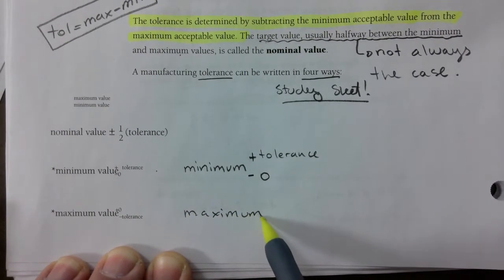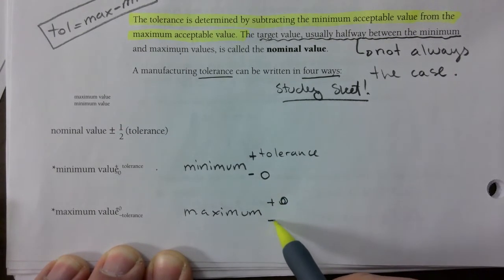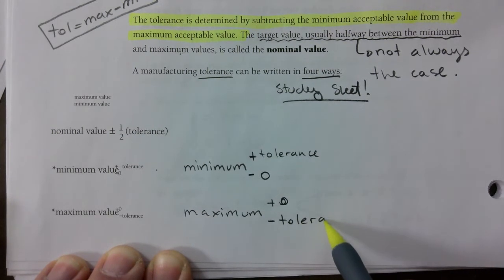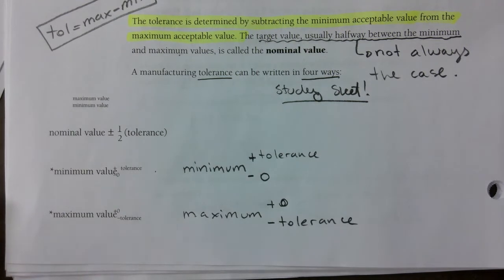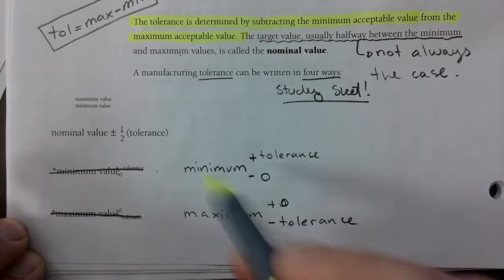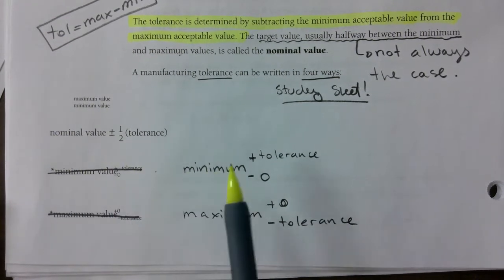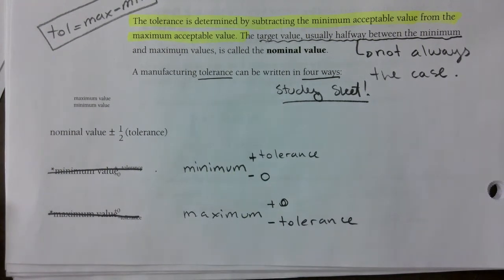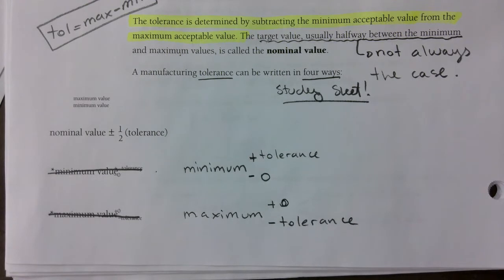Maximum, you can't get any higher than the maximum, so we go plus 0, but we're going to subtract the tolerance. And I think we should do this, right? So you're not like, he said 4 ways, and why is there 6? So 1, 2, 3, 4 ways of writing tolerance. Why they did that, don't ask me. I don't know why they didn't just decide on one. But we're going to make this work.